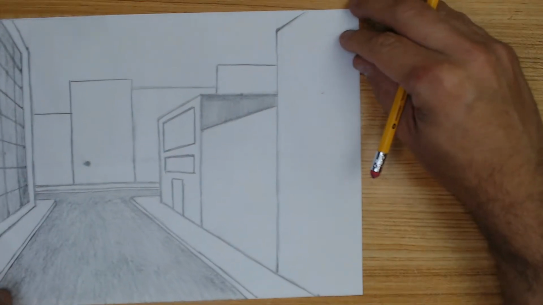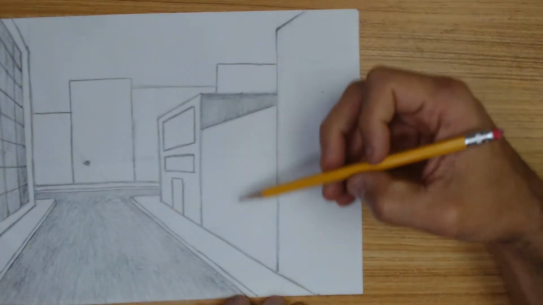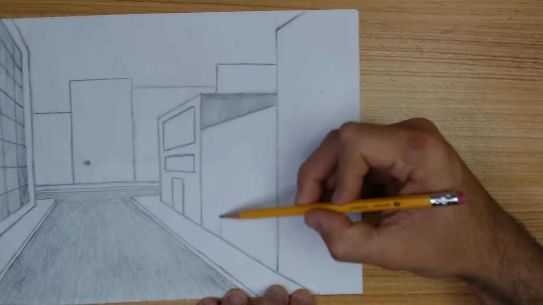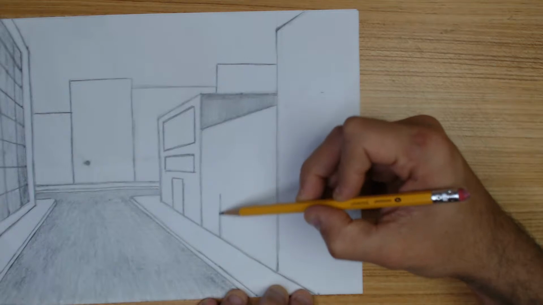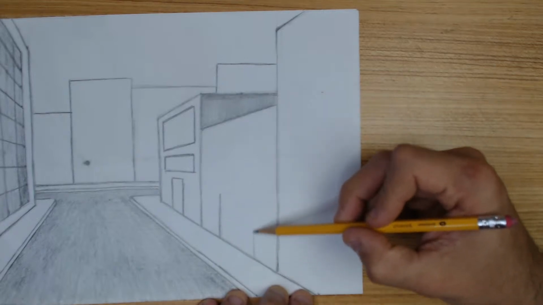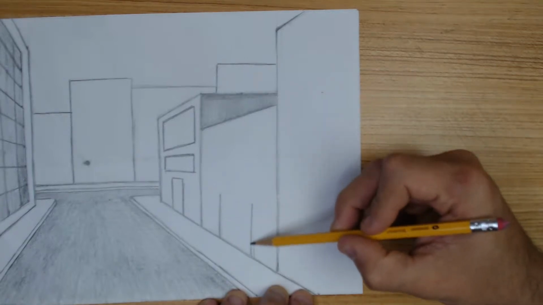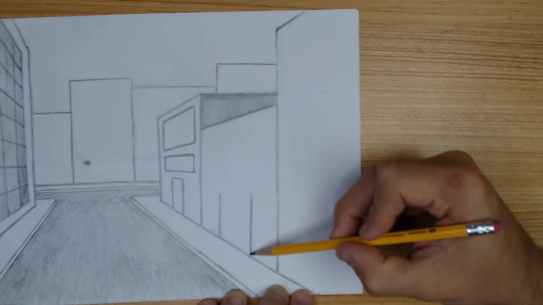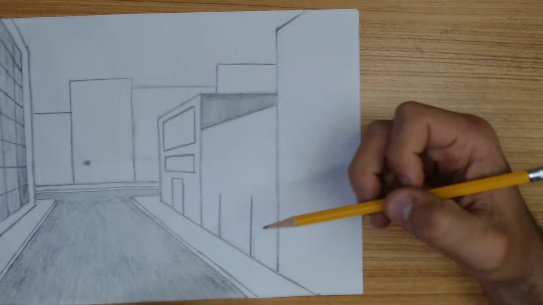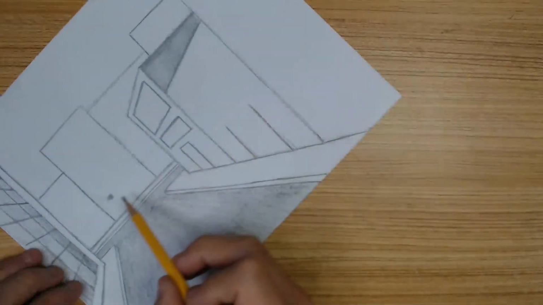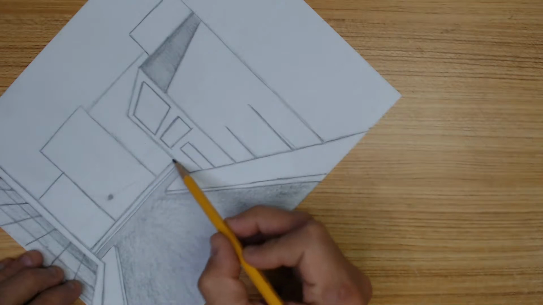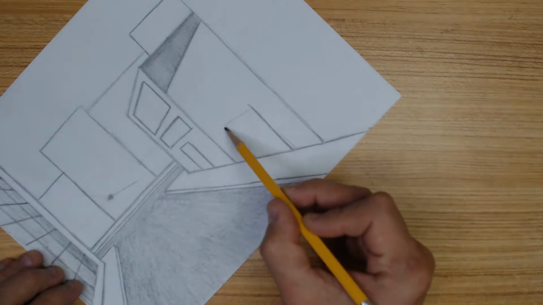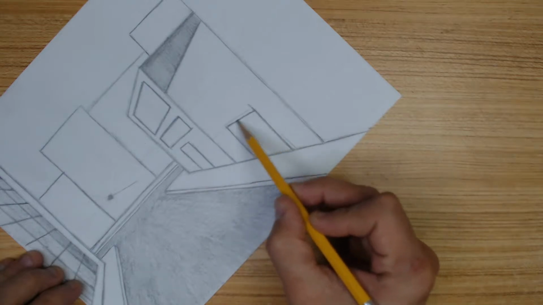So let's do a wider door. So maybe from here to here, but then here is to here. And now it goes from here, shorter, to here.